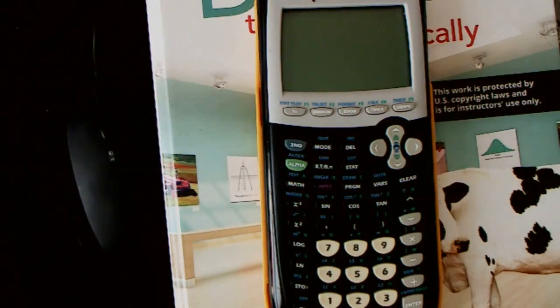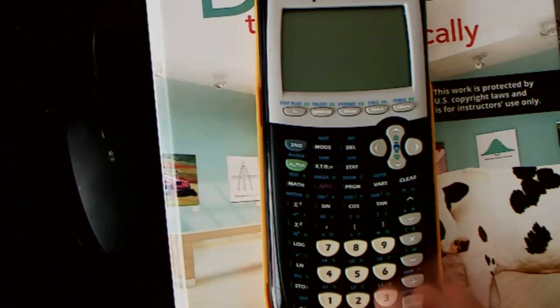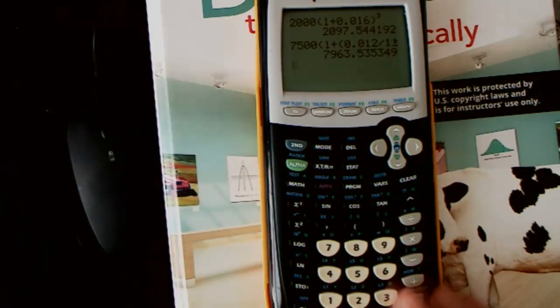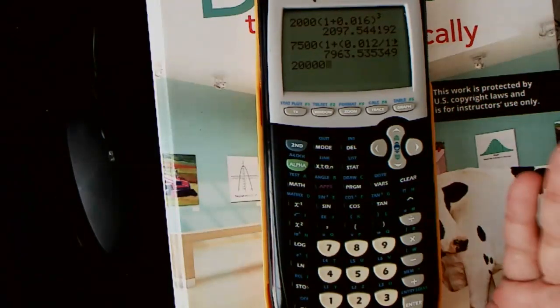All right, so this is what we do. Turn on the calculator. We are going to do 20 grand. 20 grand is your future value, the amount you want to achieve in the account.